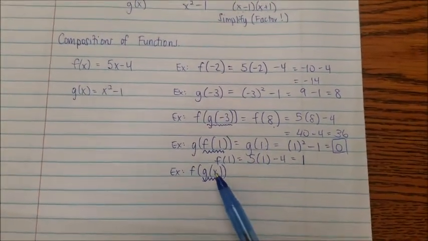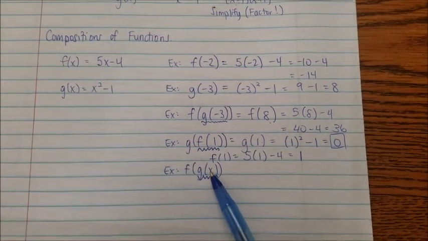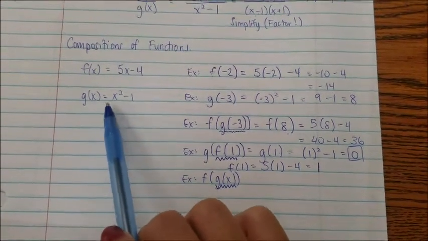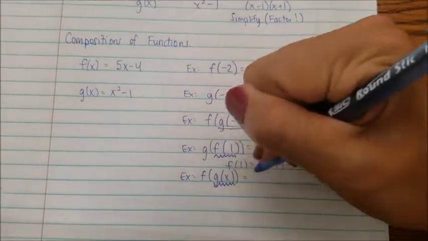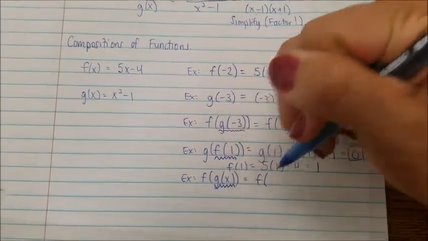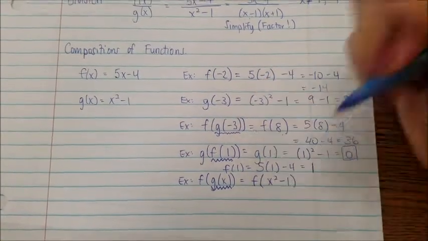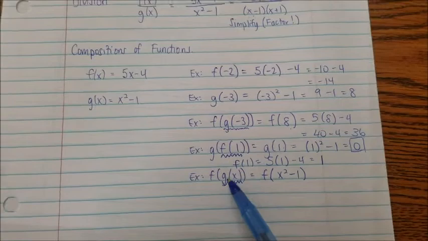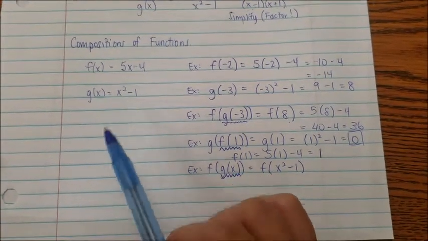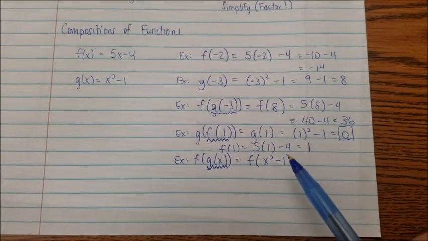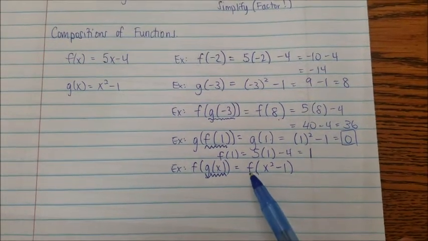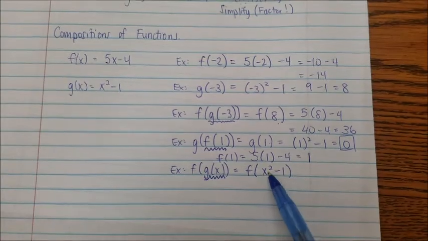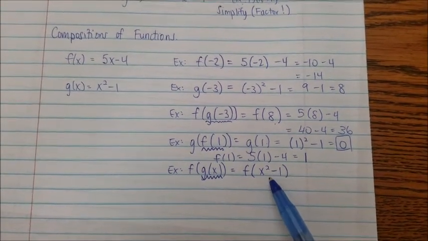They're not asking us to plug anything in, so they already told us g of x equals x squared minus 1. So I'm going to rewrite this as f of x squared minus 1, because all I've done is replace g of x with what it equaled. Now this is saying take the f equation, plug in x squared minus 1 wherever you see x.